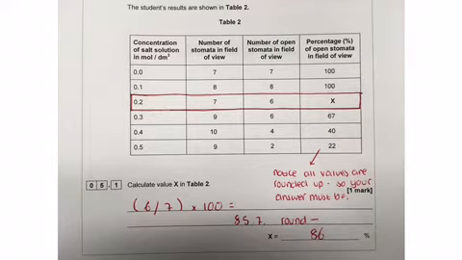So, we're asked to calculate the percentage of open stomata for 0.2 concentration of salt solution. So, let's take the number of open stomata, that's 6, divided by the total number of stomata, that's 7, and multiply by 100. Now, on our calculator, we get 85.7, but notice all the percentages calculated for you are to the nearest whole number, so must our answer. So the answer would be 86. I've rounded it up.